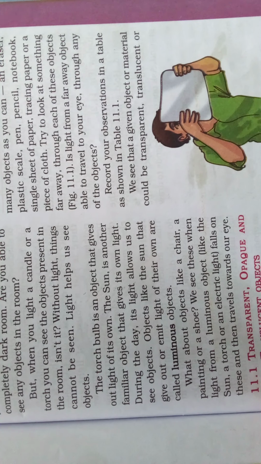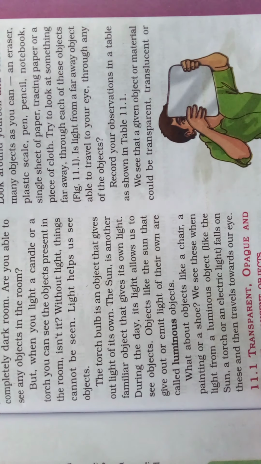The light from the sun falls on objects, so that we are able to see those objects. Understood, children? The light from luminous objects falls on the object, so that we can see the object.